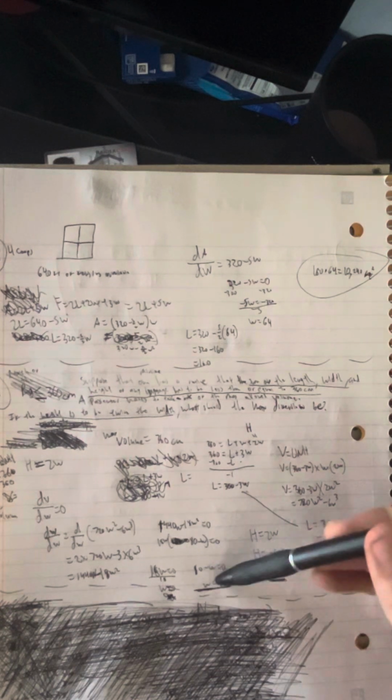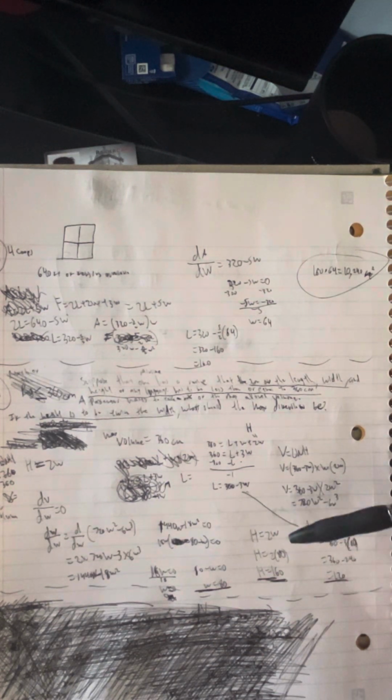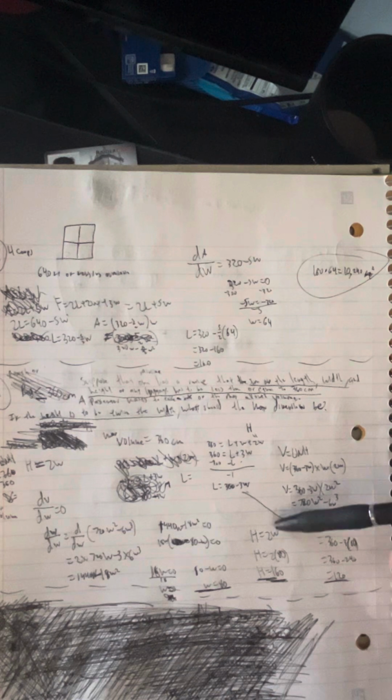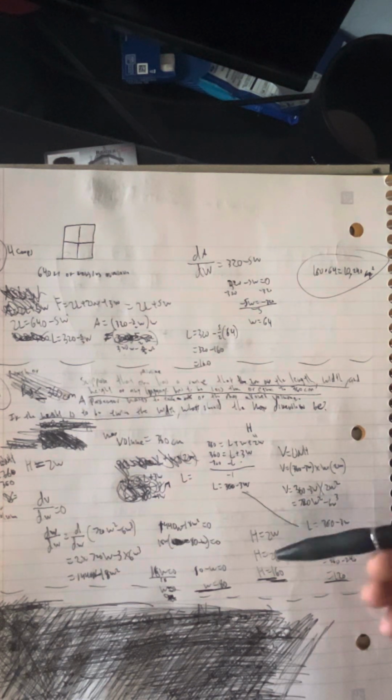Or you get w equals 80, and that's what I use because you actually need something for the width and not 0. And then h equals 2w, so you substitute the 80 for the width, then 2 times 80 equals 160. So then we have our width, height, and the length. And that was answer B, I believe, yeah.